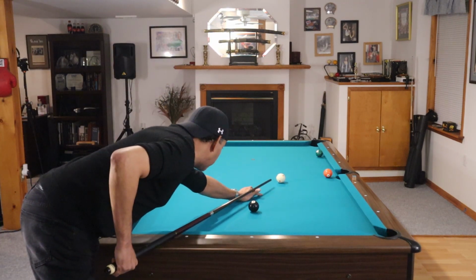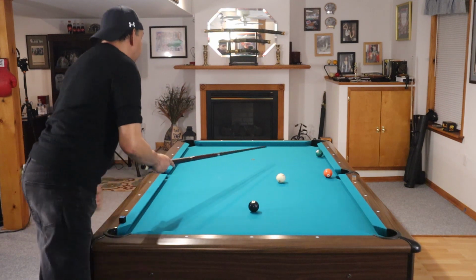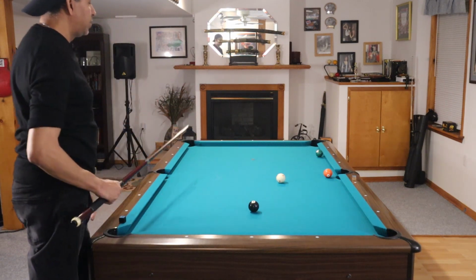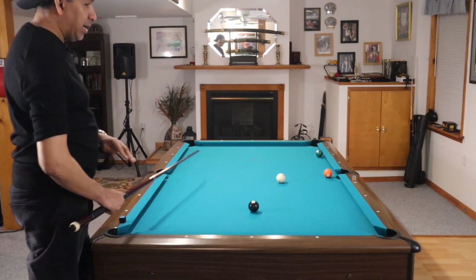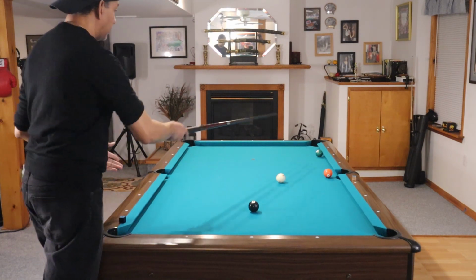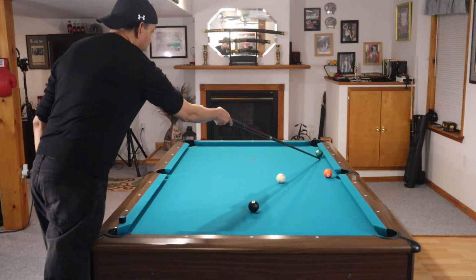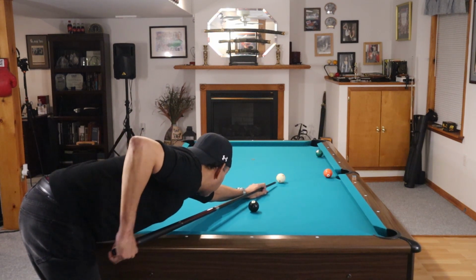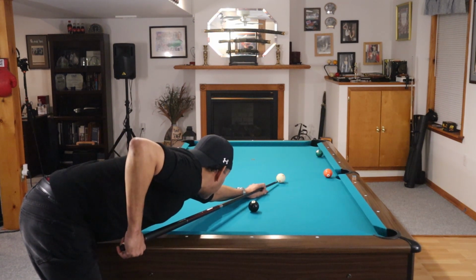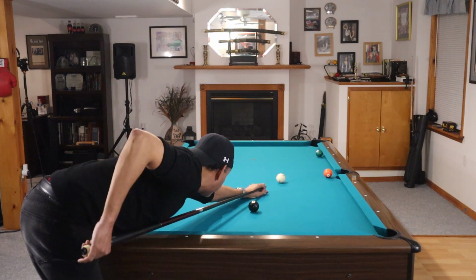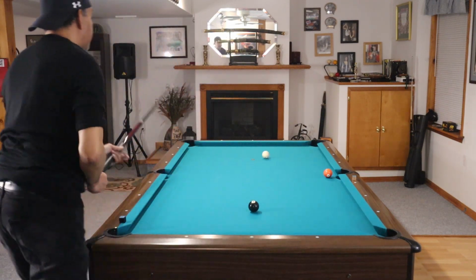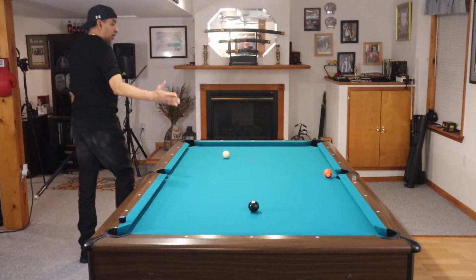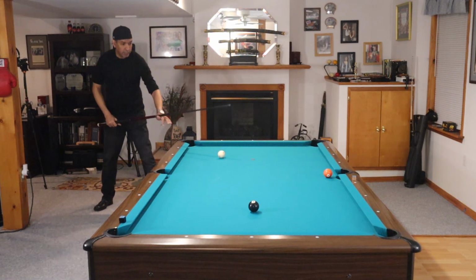And I'm going to shoot this one with high left to come off of 2 rails. You don't need the high left to make this work. In fact, well, let's shoot it with stun. We'll just shoot it there and drift out a little bit to get on the 5, because I'm trying to make these without the need for any kind of specialty English. So a little bit of stun there. And now we have perfect position on the 5 to get on the 8.